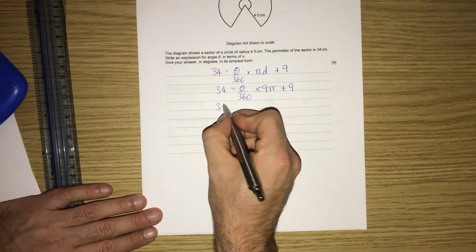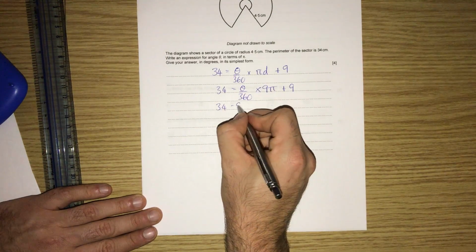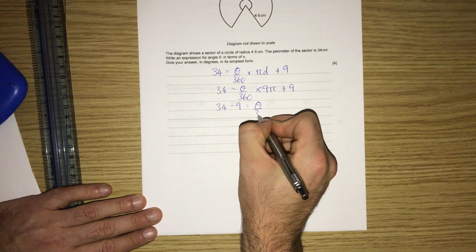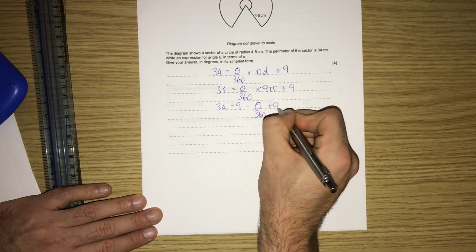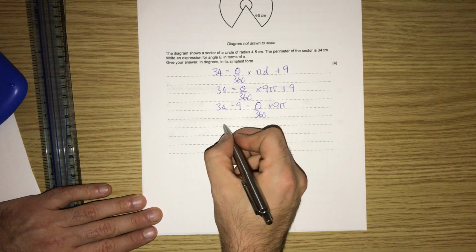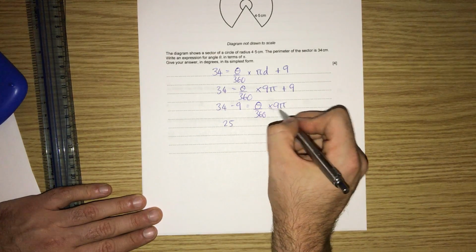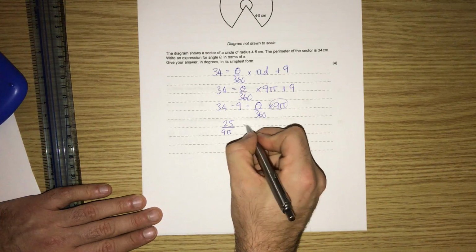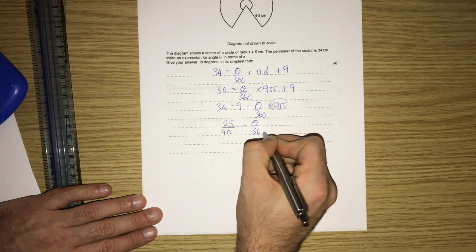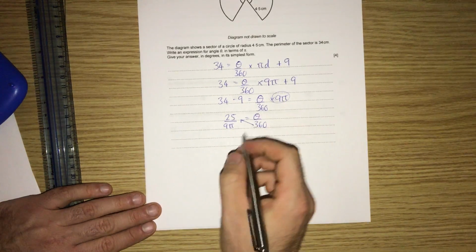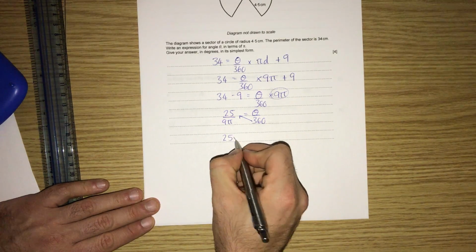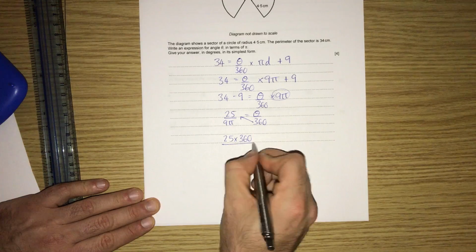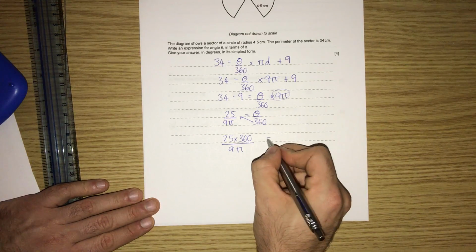So we get 34, take the plus 9 over to become minus 9, is equal to theta divided by 360 times 9 pi. So this is 25, and now I'm going to take the times 9 pi over and make it divide by 9 pi, is equal to theta over 360. The 360 I'm going to take up in times, so I get 25 times 360 divided by 9 pi equals theta.